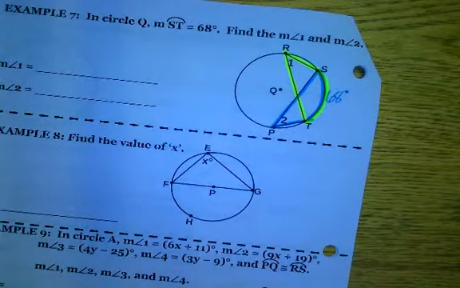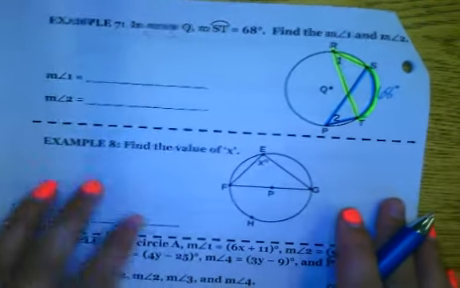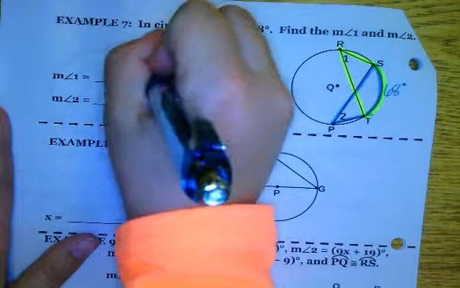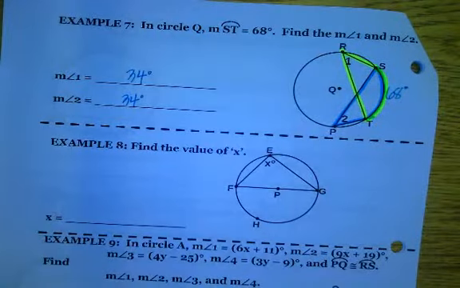So what do you know about angle 1 and angle 2? They're congruent because they open up to the same arc. So if that arc is 68 degrees, what are each of those angles? 34. If two angles open up to the same intercepted arc, then they have to be congruent.